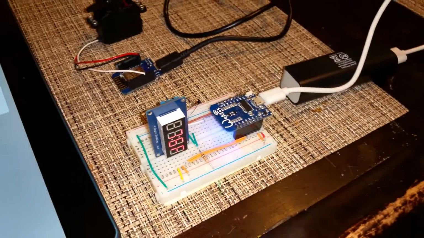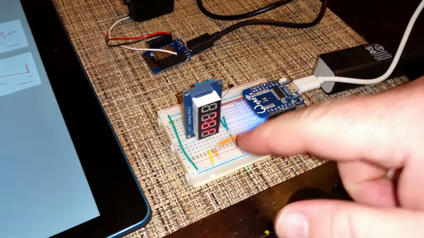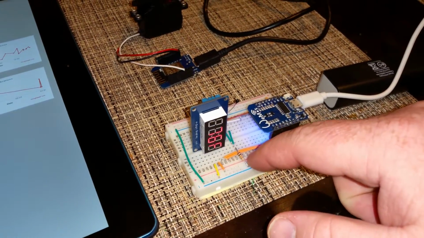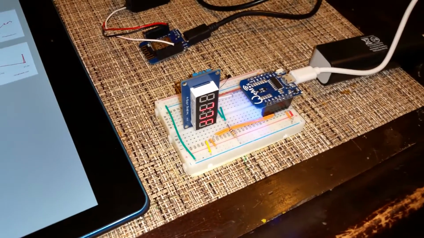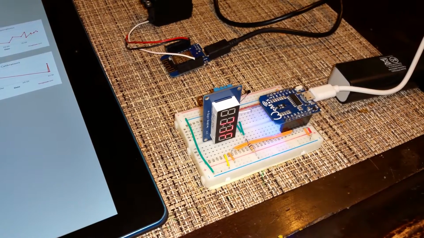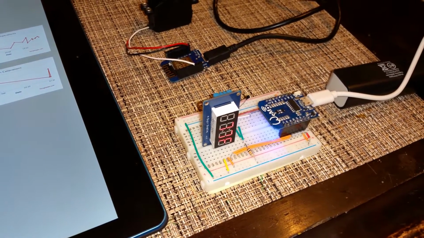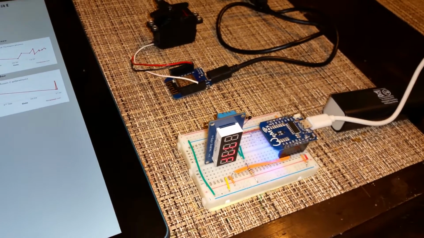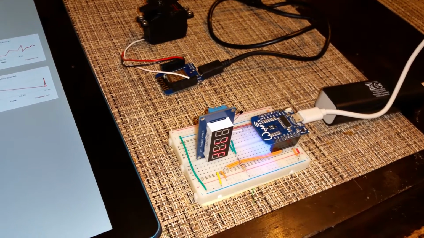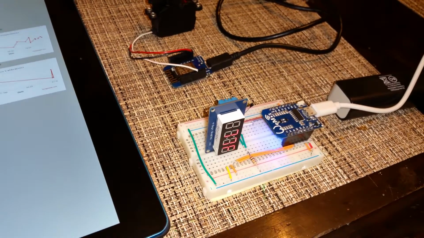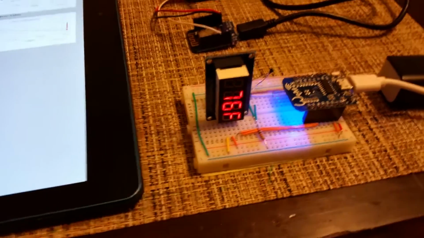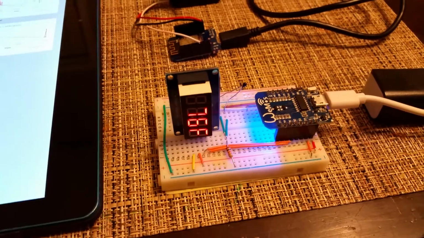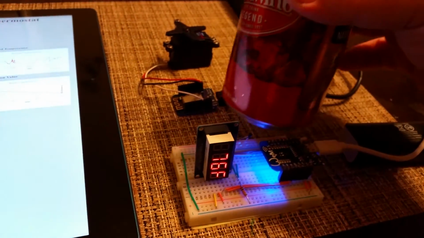And then once this gets below 73, I think, or 74, it's going to send the signal to close the valve. And it's not going to actually close the valve all the way. It's only going to close it by about 60 or 70%. Alright, so now the temperature is starting to fall. I might kind of help it out here with a cold can.